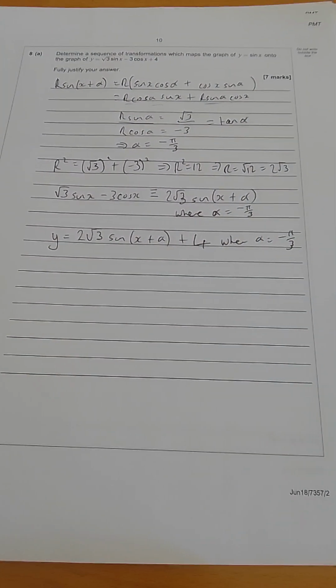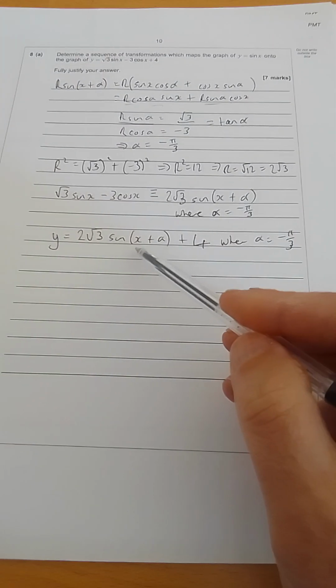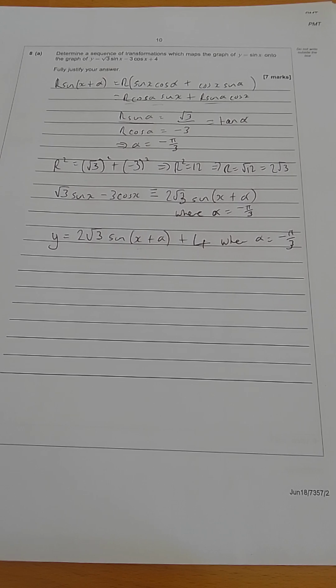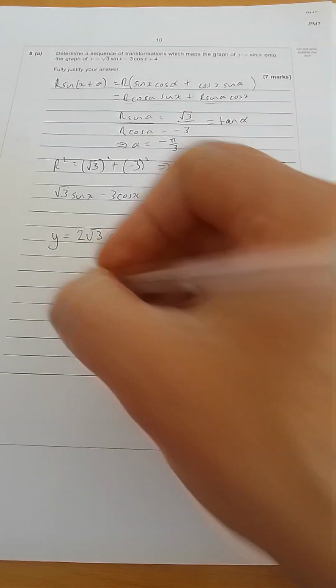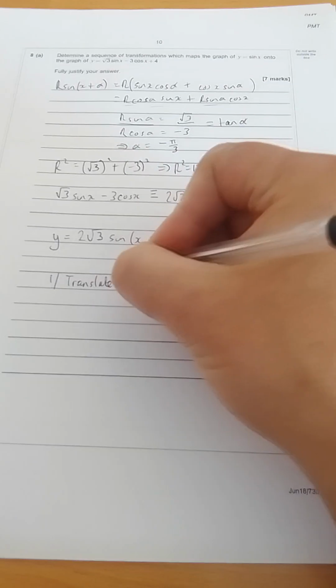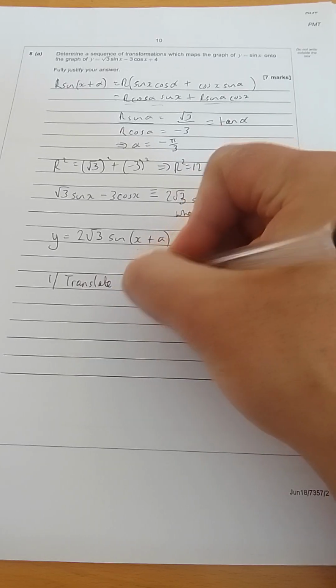So now we can think about what kind of transformations would be needed to get from sine x to this expression. Well, first of all, we have an alpha inside of the sine, which is a transformation in the x direction, and when it's inside, it's always the opposite. So in the x direction is the opposite. So you would think instead of being plus alpha, we have minus alpha. So we have a translation of, instead of being minus pi over 3, plus pi over 3 and 0.